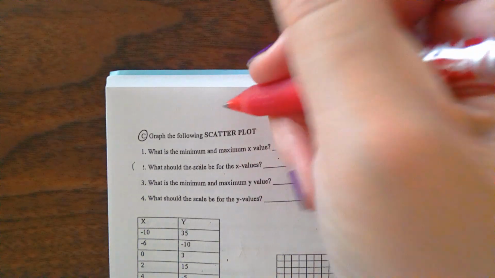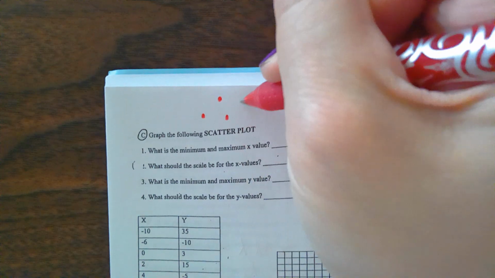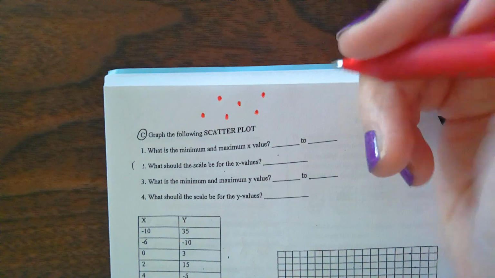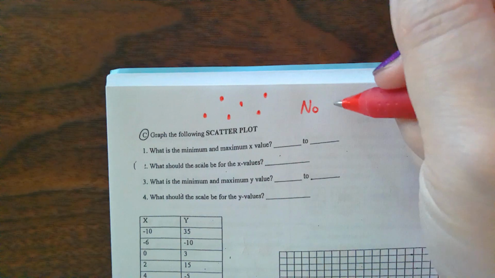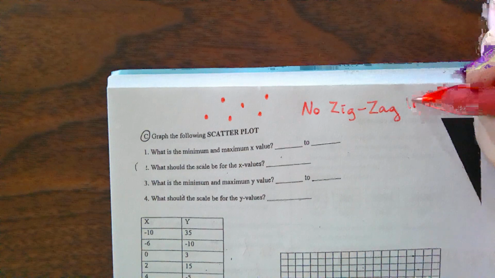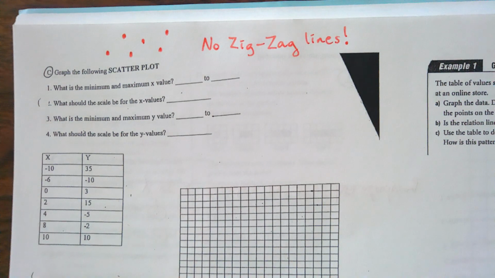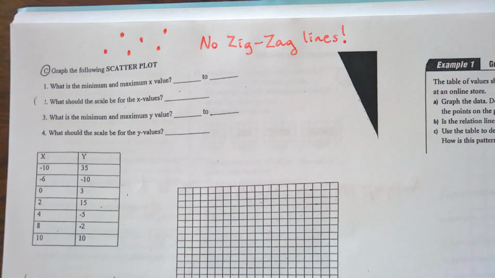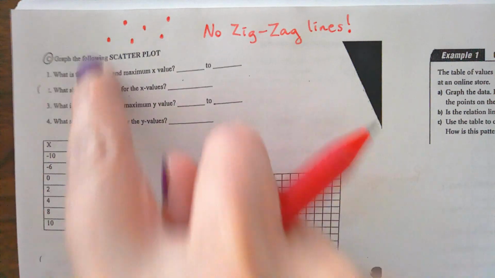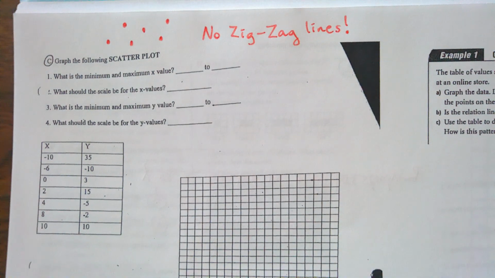Alright, the third type is a scatter plot. What is a scatter plot? Points everywhere, right? So if I have a graph with points everywhere, again, am I doing connecting the dots? No. So I just leave it as points. So no zigzag. No zigzag lines. Okay. So whenever we draw these relations, how many line or curve are we drawing? Just one. Okay. So don't start connecting the dots like a heartbeat. Okay. I'm not looking for a heartbeat chart.